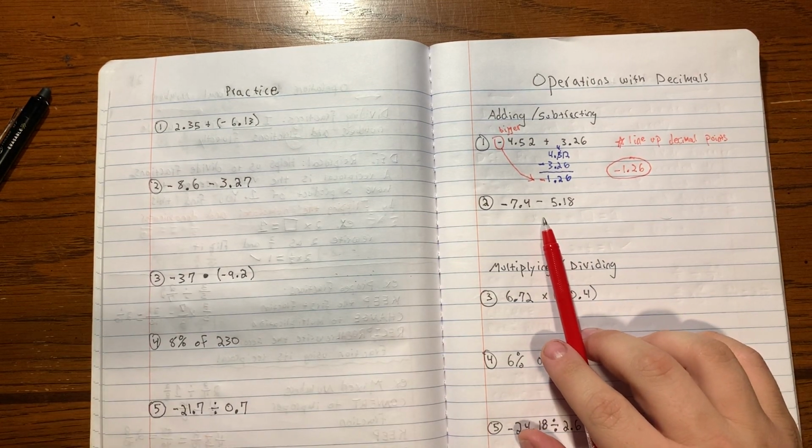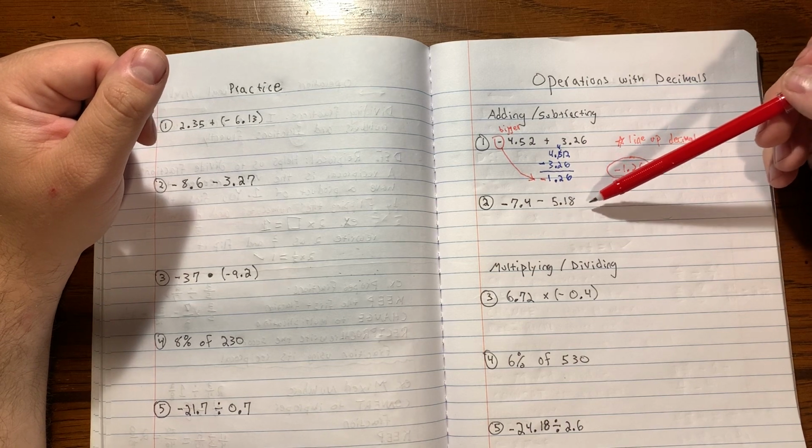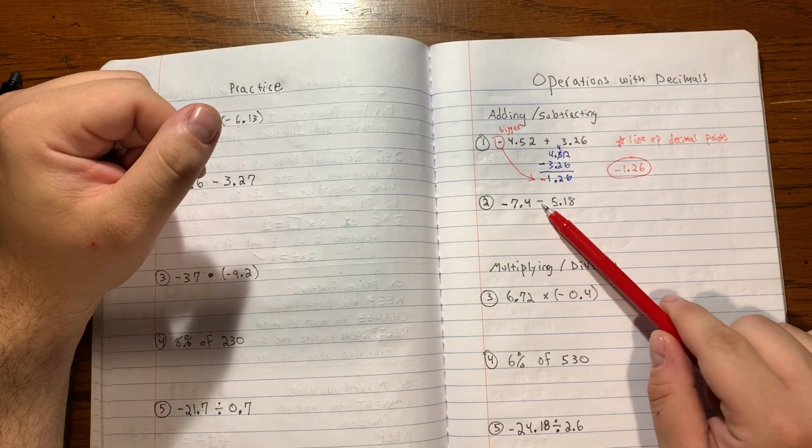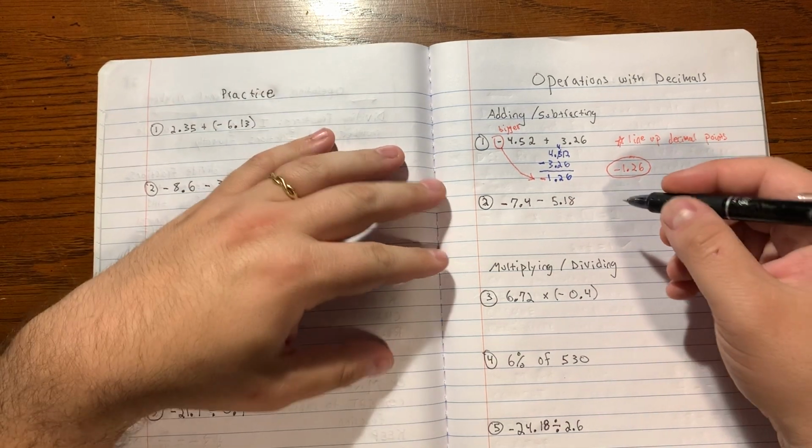Let's take a look at this one now. Negative 7.4 minus 5.18. So when we are subtracting, really, remember there's no such thing as subtracting when we have numbers. We're just adding. So we change this to addition.